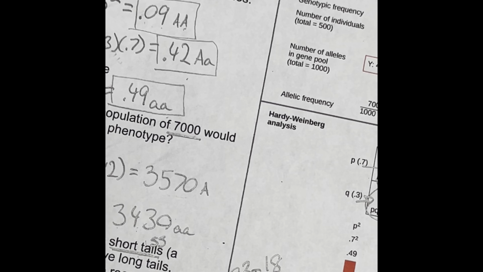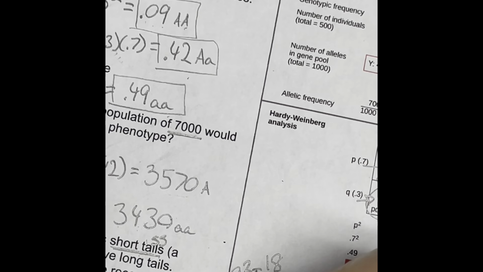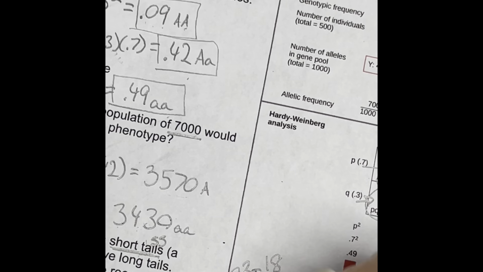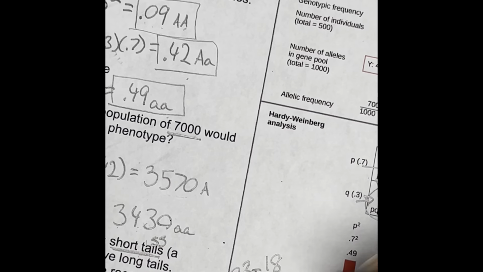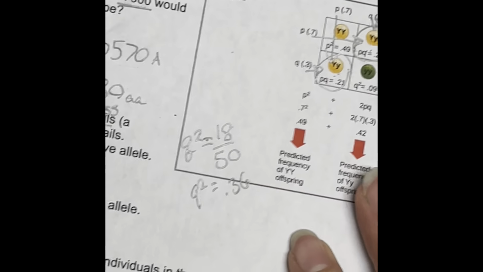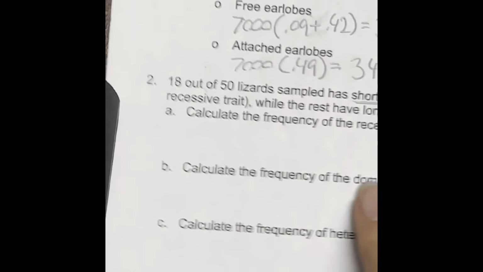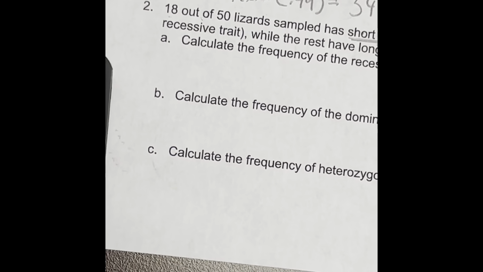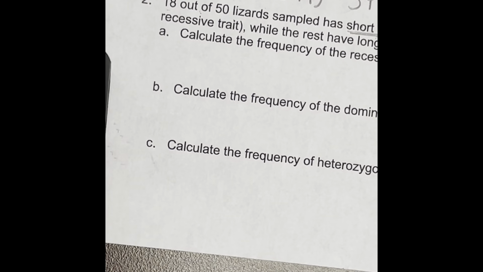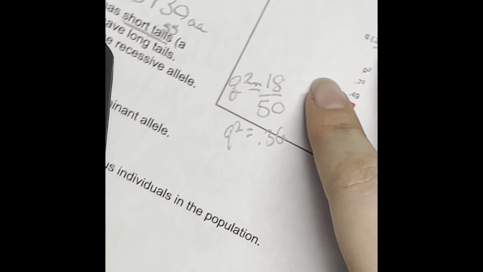If I multiply that out, Q squared is equal to 0.36. Now, I don't need to know Q squared as much as I need to know Q.